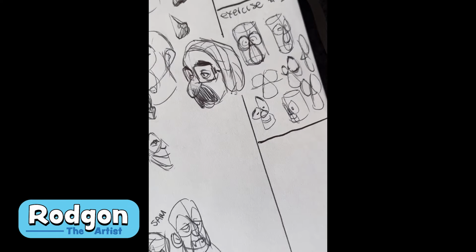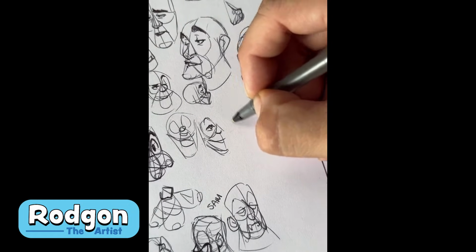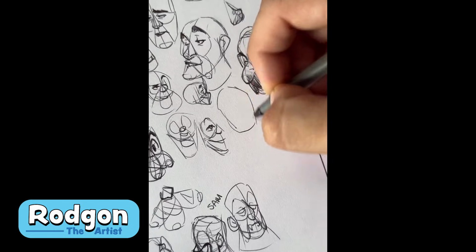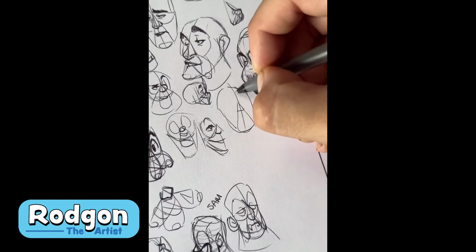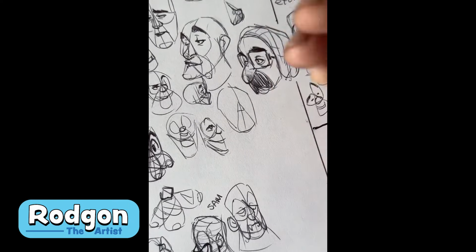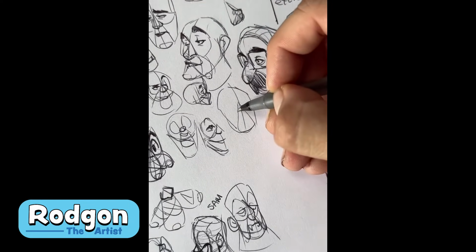So let's move on to the mouth. Let's talk a little bit about the mouth. So we talked about the mouth area, right? But how do you draw the actual mouth? Triangle, we have our mouth area. So from here, it's actually really, really easy to draw the mouth.